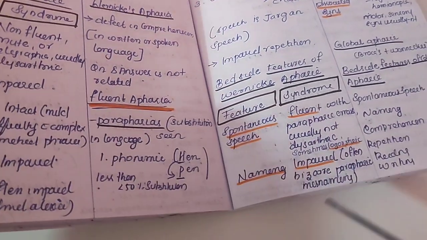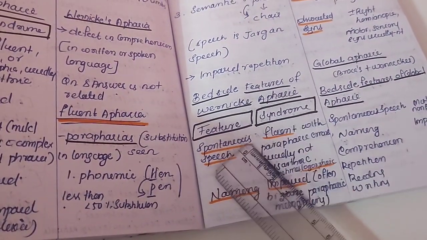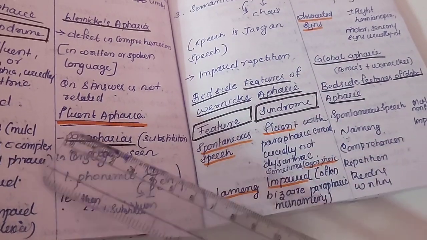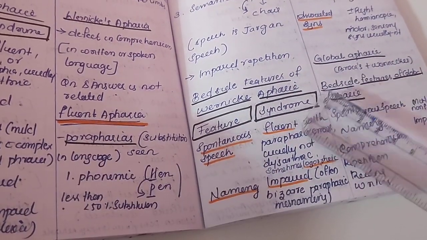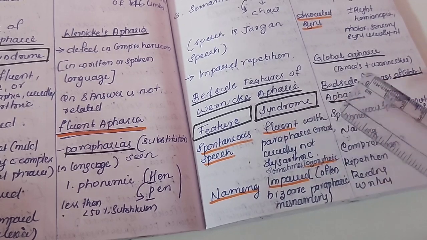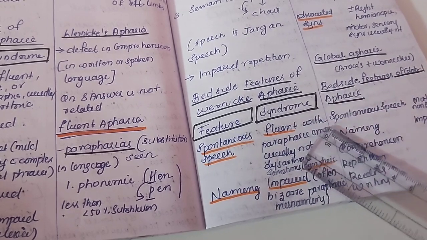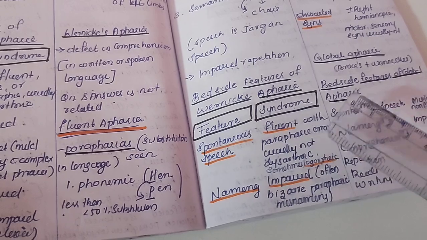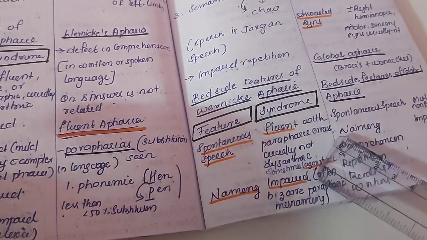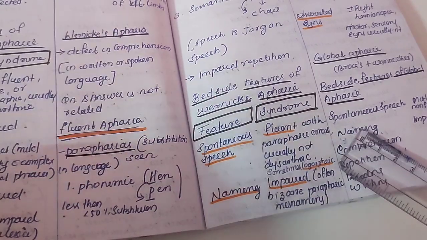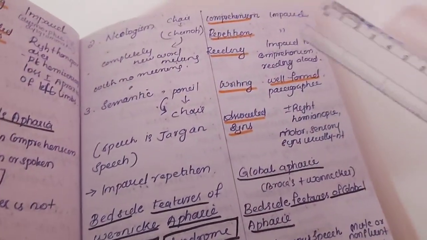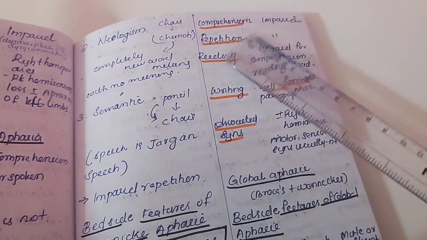And looking at the bedside features of Wernicke's aphasia: spontaneous speech is fluent, not non-fluent, fluent with paraphasic errors. We said substitution in language, paraphasic errors usually. And it is usually not dysarthric. Naming is also impaired here, often with bizarre paraphasic misnaming. Misnaming will be seen, but naming is impaired in any case. Comprehension is impaired here. Repetition is impaired.